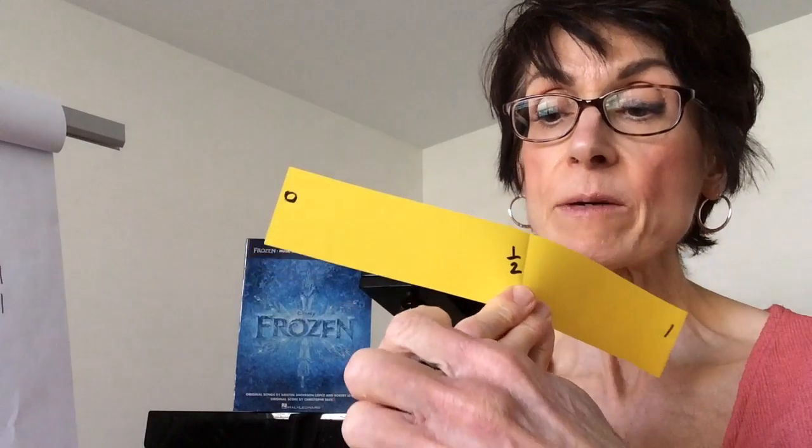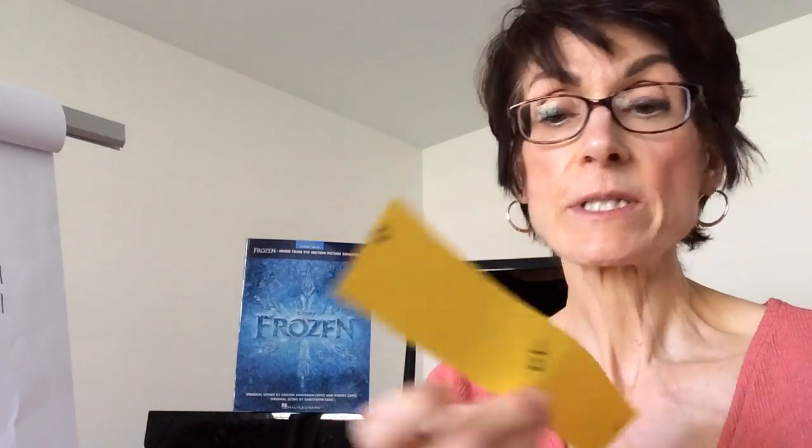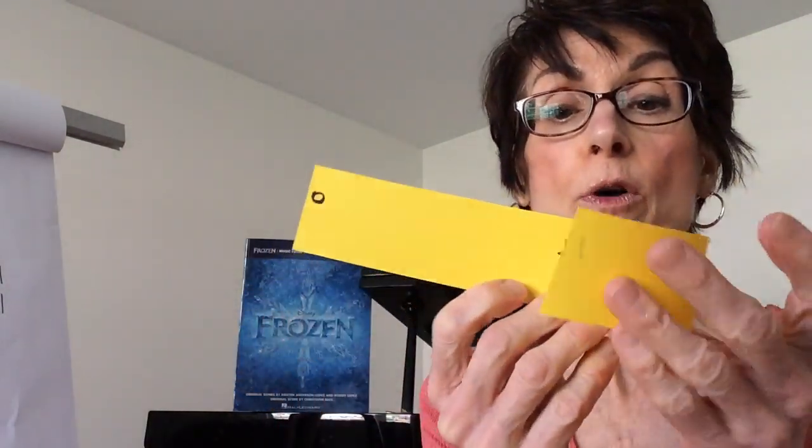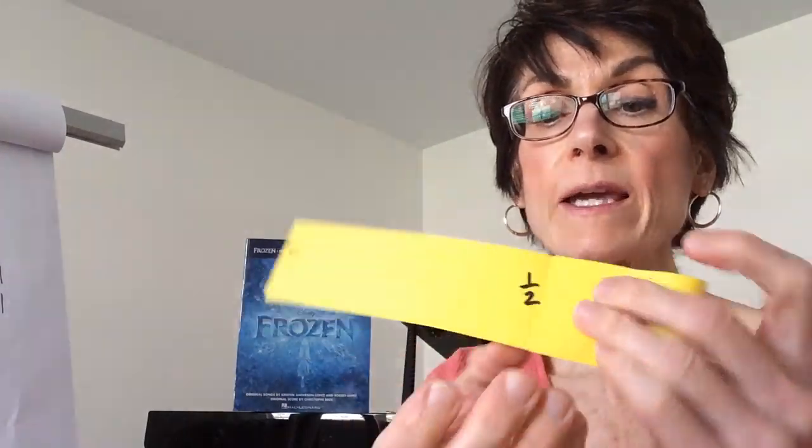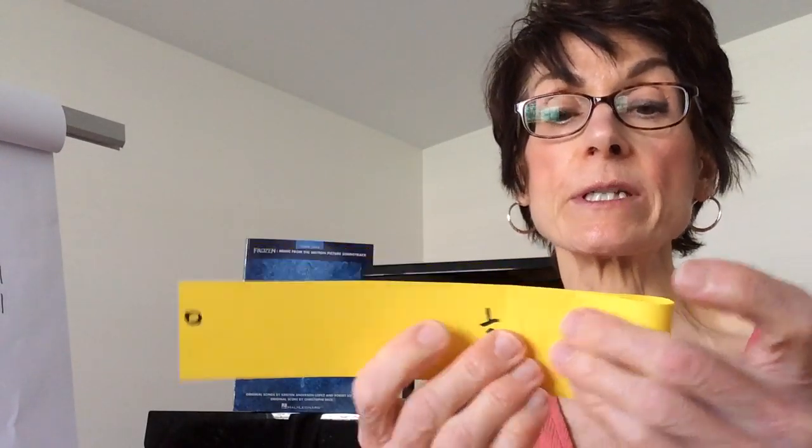All right, so the next thing we're going to do is take the ends and fold those into the crease. So take the ends and fold them into the crease, and then make a really good crease again. There, when we open that up, we have 2 more creases.